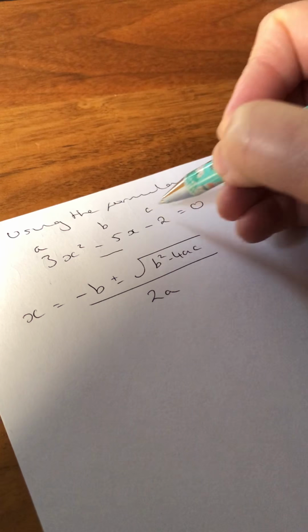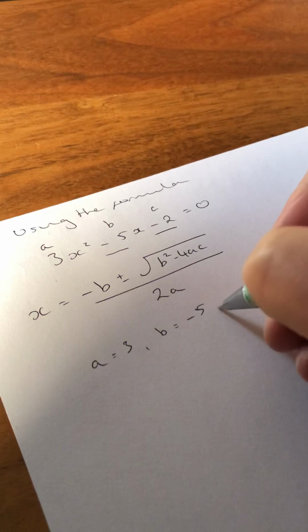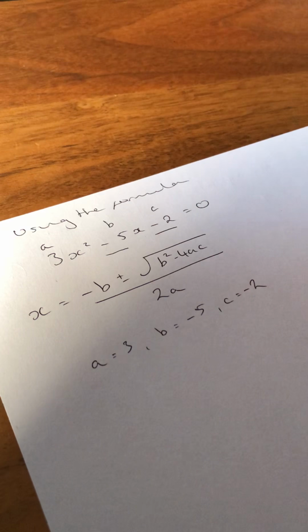I would always, and I urge you to do the same, write out what my A, B and C are before you start. Obviously, you will have checked before that it equals 0. You can't do it until it equals 0, as with the others.